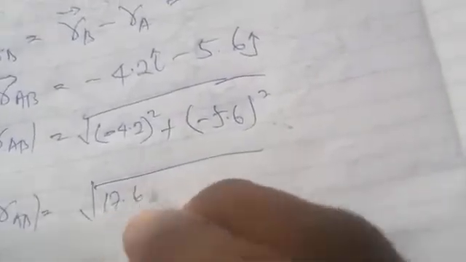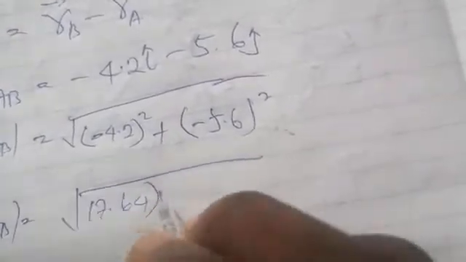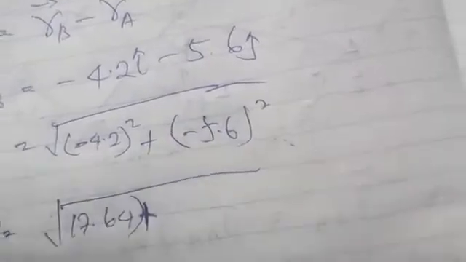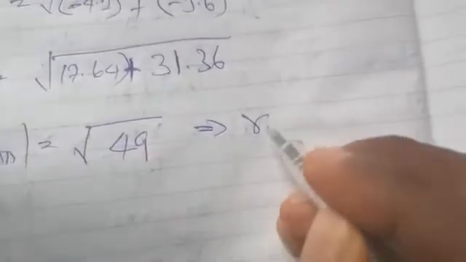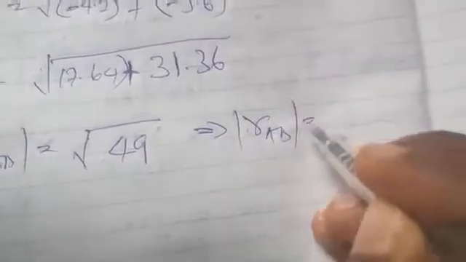Equal to the square root of 4.2 squared, 17.64, plus 5.6 squared, that's 31.36. So we add up, and that gives us 49, and the magnitude of R_AB, the square root of 49, is simply 7.